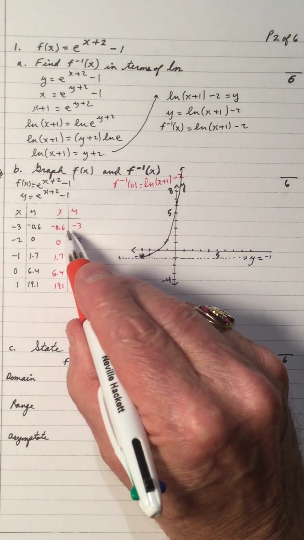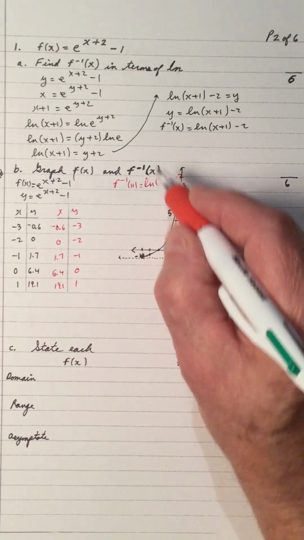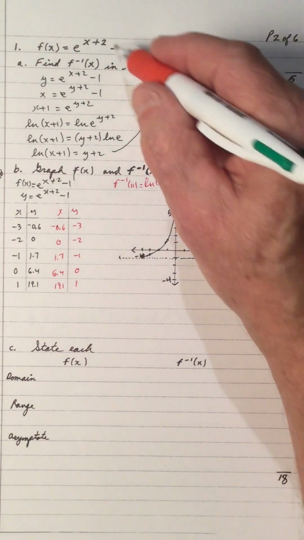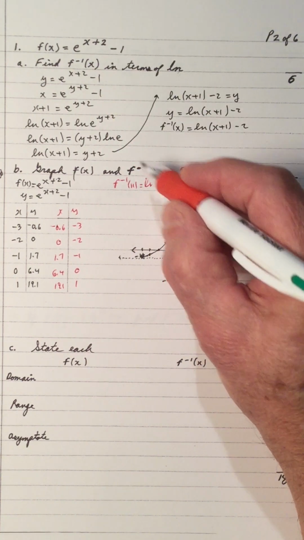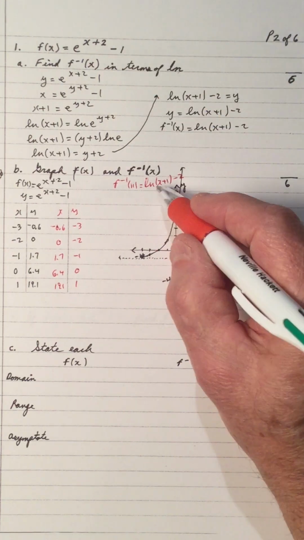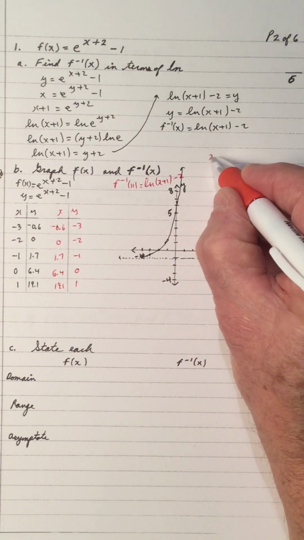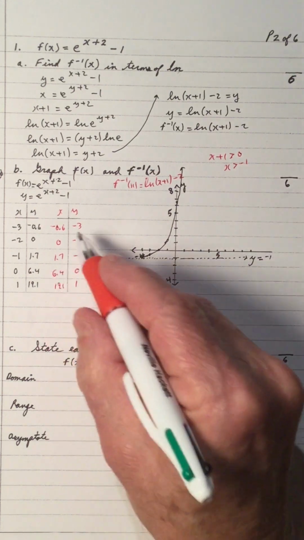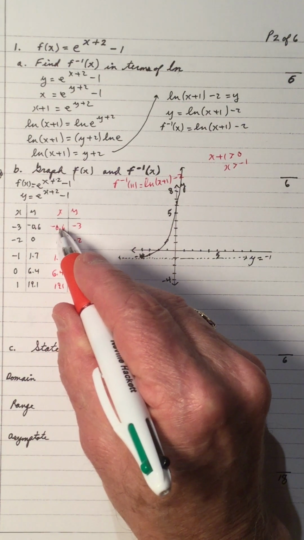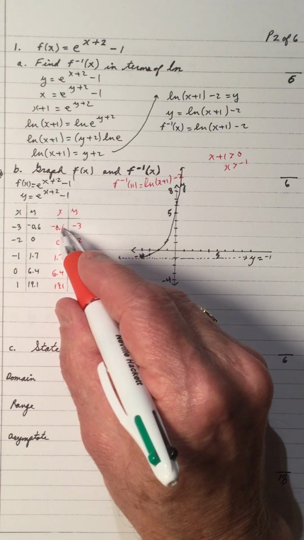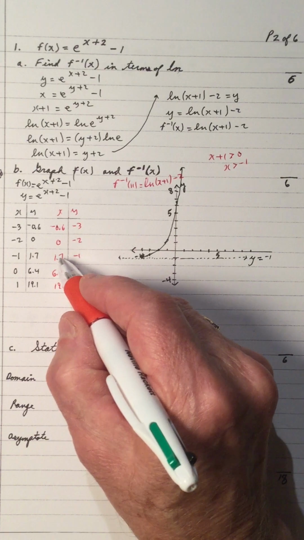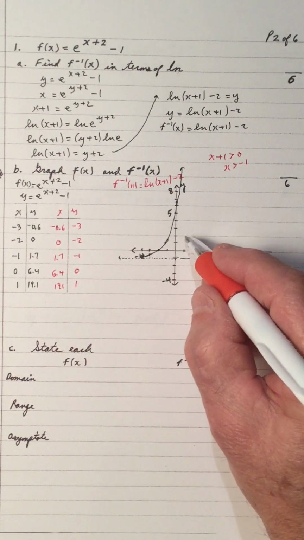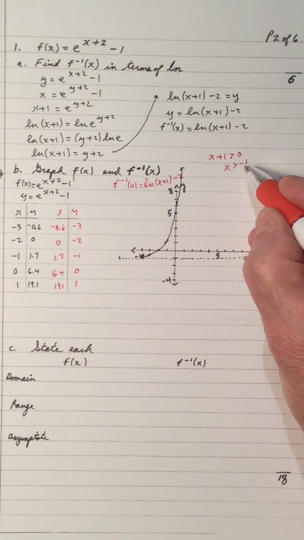But if you did notice that the asymptote here is y equals -1, since this is an exponential, the asymptote is y equals -1. This is the ln, so that means x plus 1 has got to be greater than 0. That means x has got to be greater than -1. If I didn't do the inverse of the table, I would put in -0.5, 0, 1, 2, etc. But because I switched the table, I'm just going to graph the reverse here. So the x has to be greater than -1.